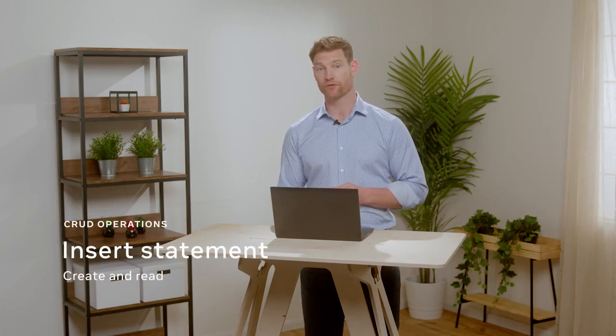When working with databases, you'll often have to add new rows and columns to existing tables or even create new tables from scratch. For example, if you run a college database, you'll have to add new rows for every new student. With SQL, you can perform these tasks quickly using the insert statement.